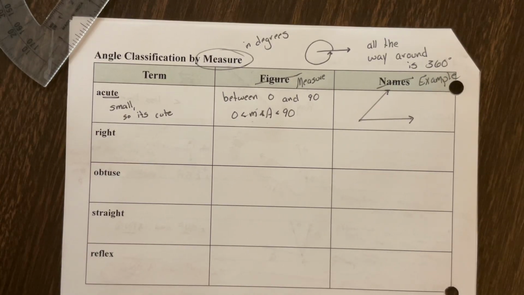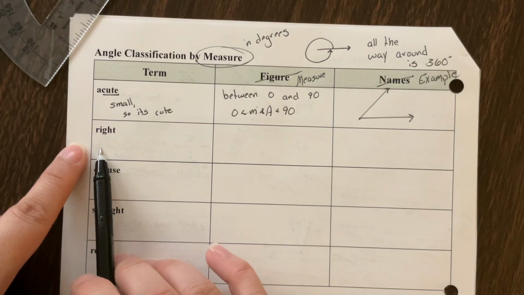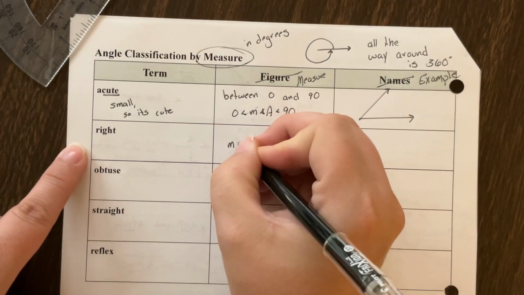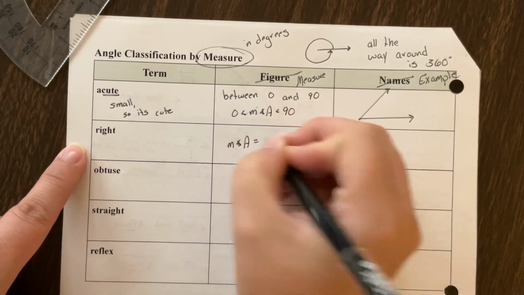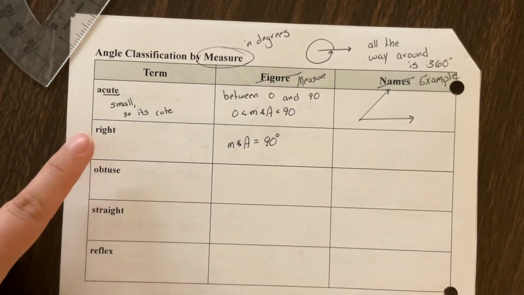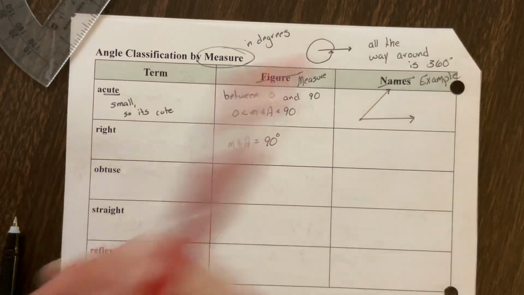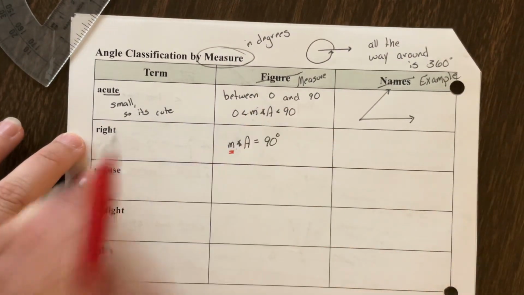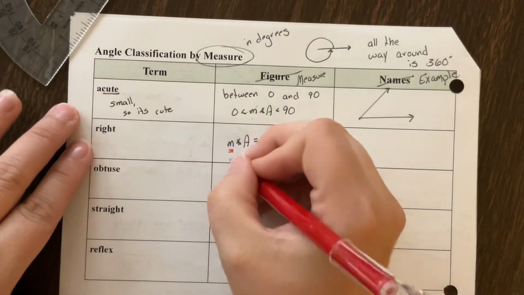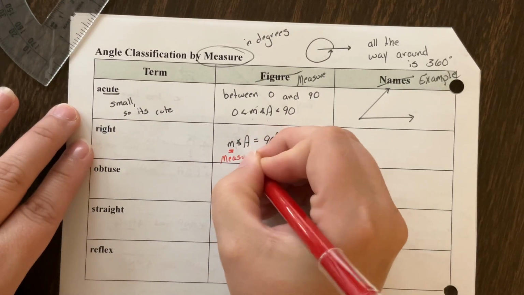But again, I have to be in between 0 and 90. If the angle measures 0, it's not an angle. It's just straight. We'll talk about that in a minute. And if it's exactly 90, that's what we call a right angle. A right angle has the measure, the measure of angle A is 90 degrees. I didn't talk notation. This little m we put on the beginning of an angle if we're talking about the measure of the angle.